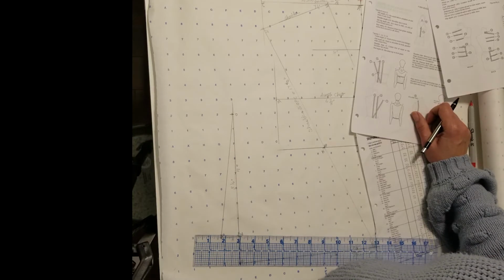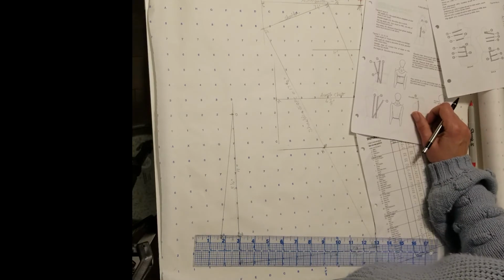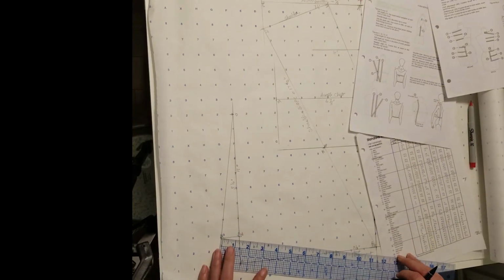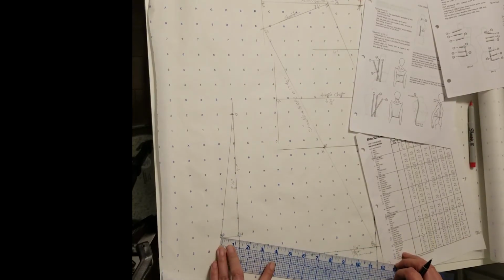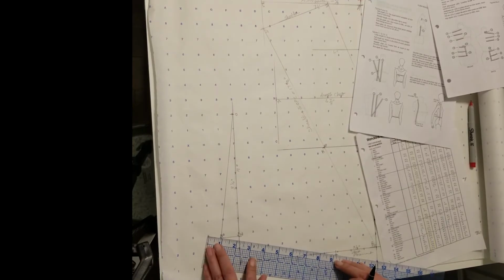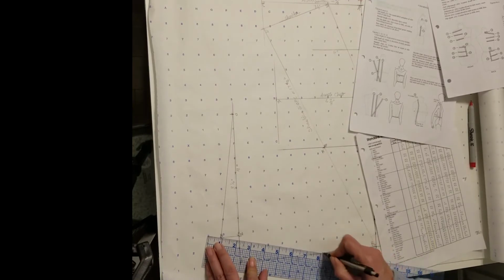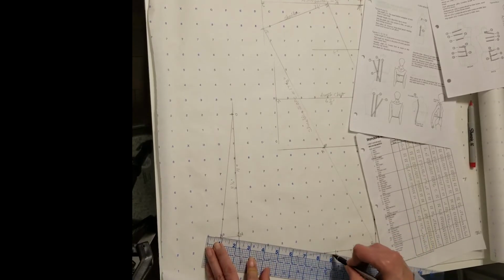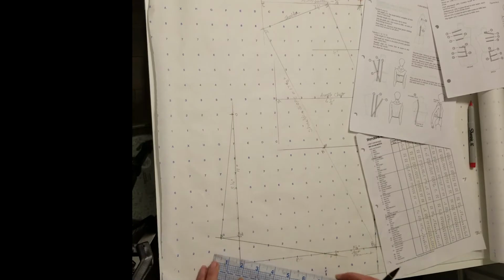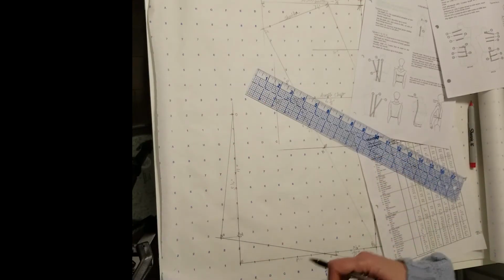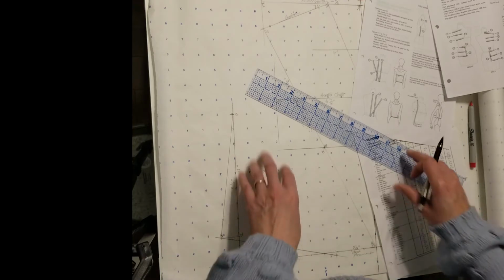And then the next thing is P to Q. So what we are going to do is connect P with F. Okay, so I'll connect between P and F. And on that line, I will indicate P to Q, and P to Q is the rest of the waist arc, so from center front to side seam at the waist level.